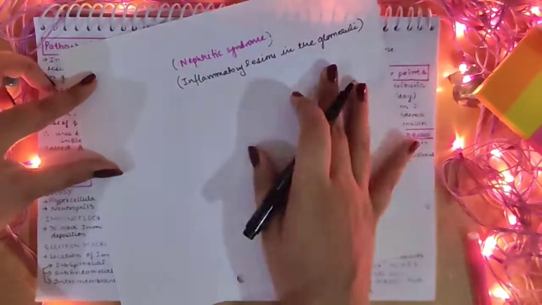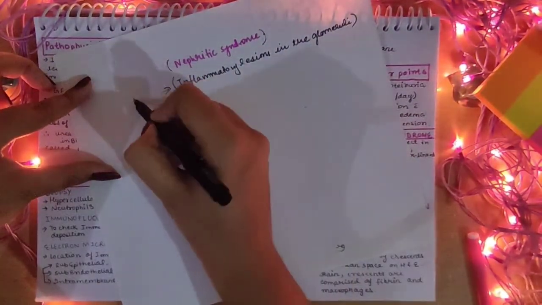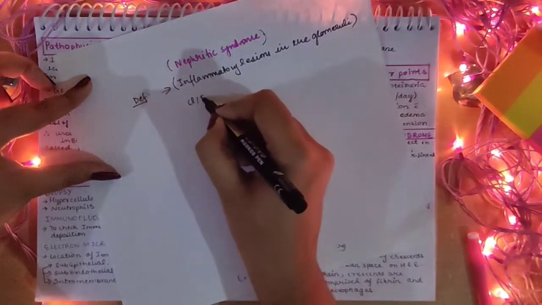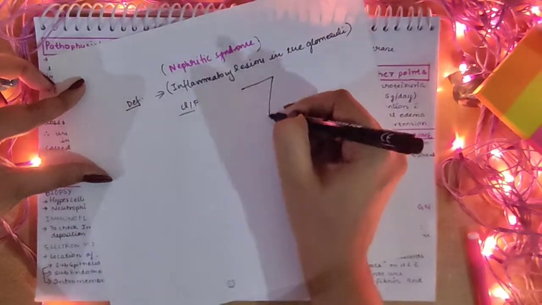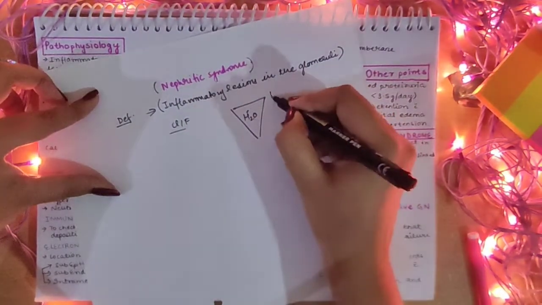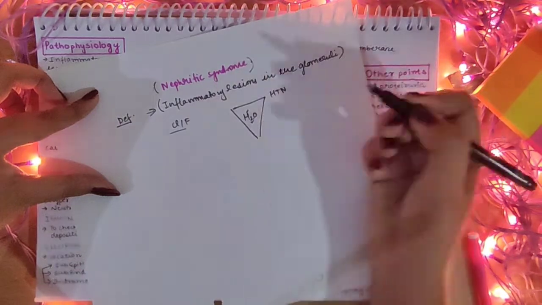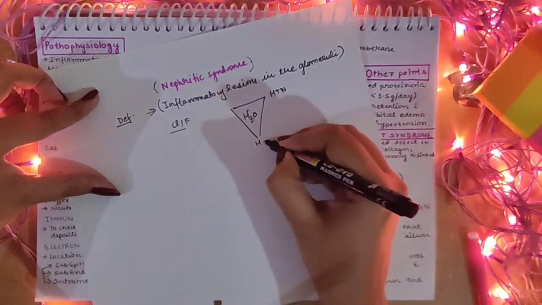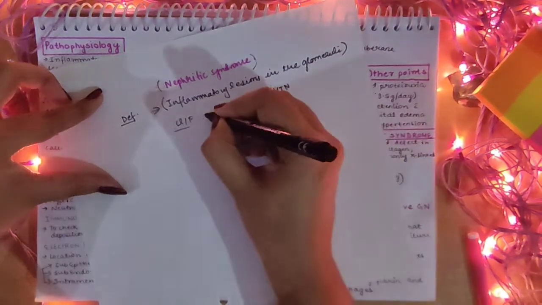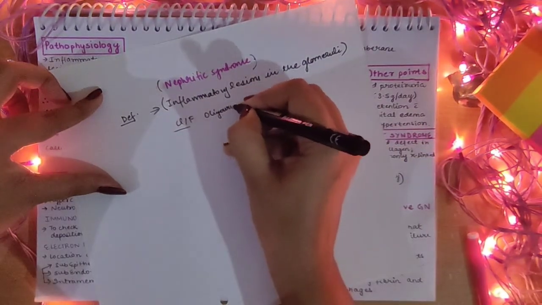Okay, so now since we know the definition, we need to understand its clinical features. We have to remember 3 points, and the mnemonic for that is H2O. H stands for hypertension, the other H stands for hematuria, and the O stands for oliguria.